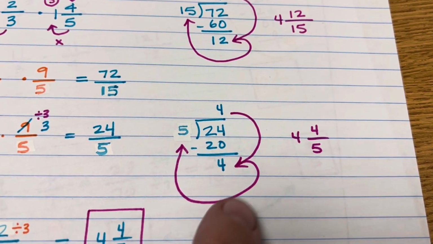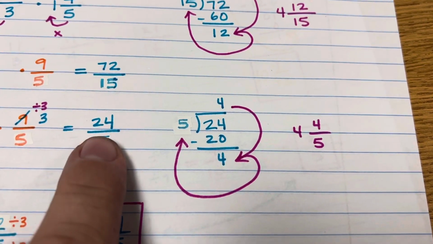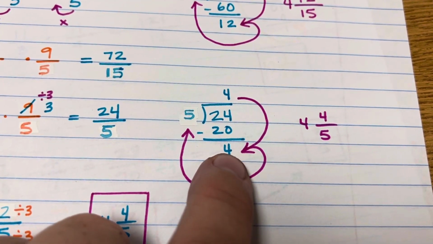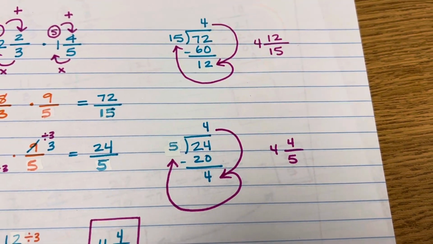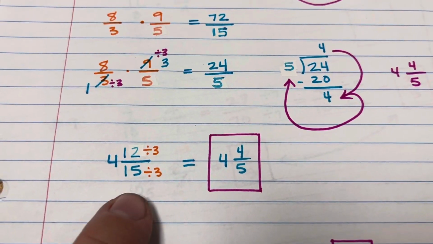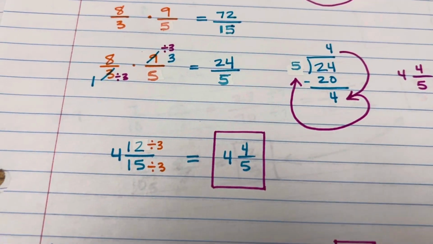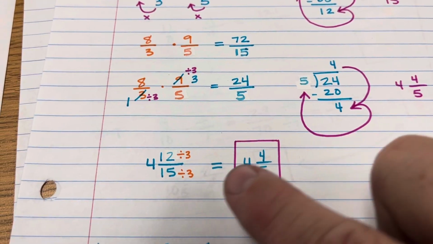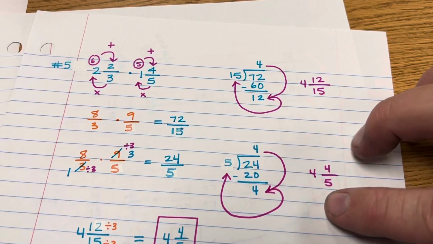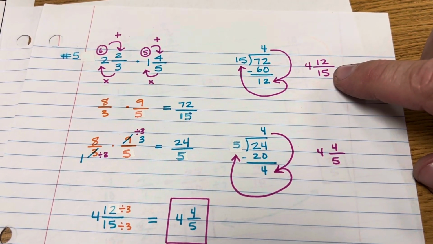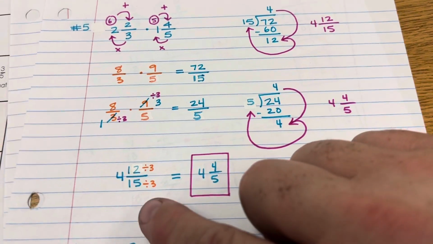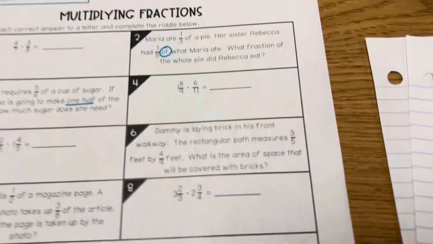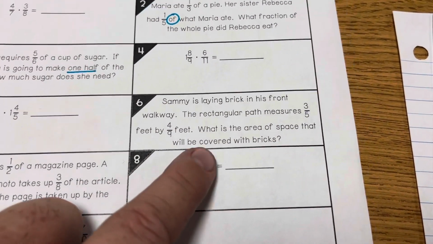And now when I use that popcorn method to get it back, because again, it's an improper fraction, we don't want to leave it like that. It goes in there 4 times with 4 left over. So 4 4/5. And again, you could divide 12 and 15 both by 3. And so you can see that 12 divided by 3 is where that 4 comes from, and 15 divided by 3 is where that 5 comes from. So this one right up here is almost simplified, but you can take that 12/15 portion a little further to get to 4 4/5.